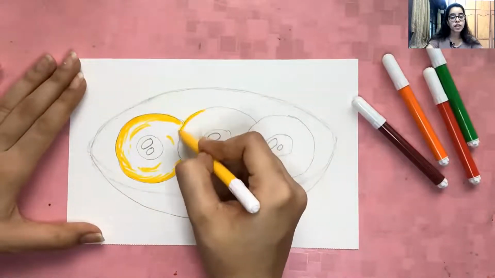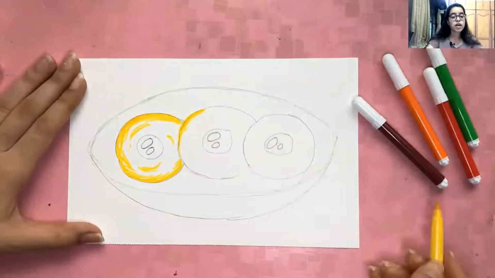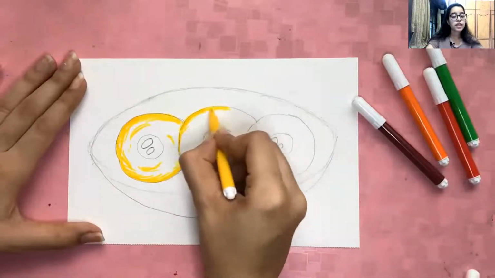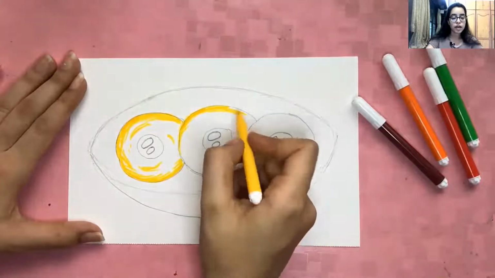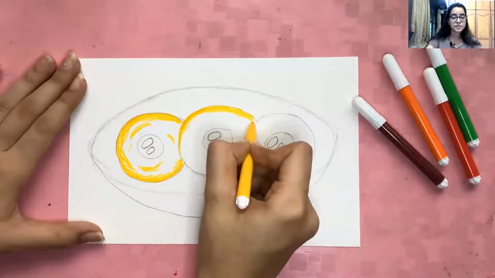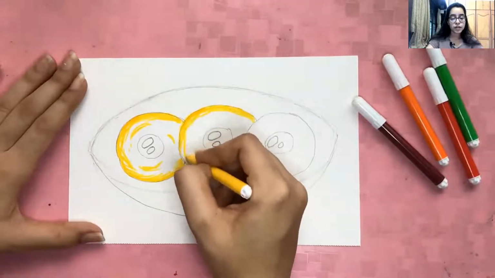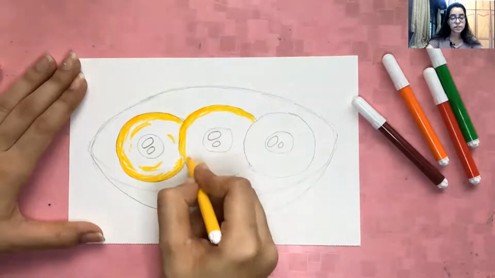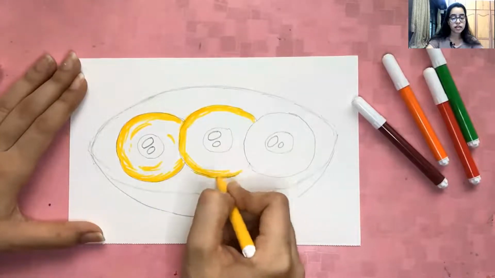So in case you didn't understand this process for the first time, you can just have your eyes on the screen for the second time now. All right. So there we go. Let's quickly get it done as well.